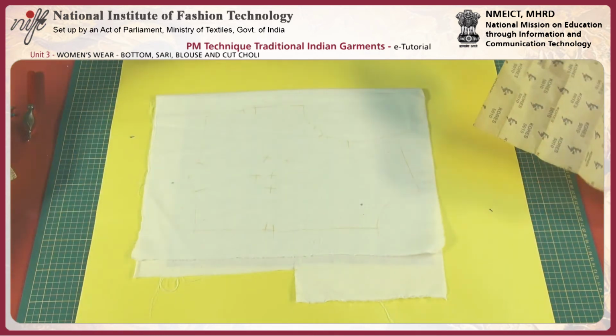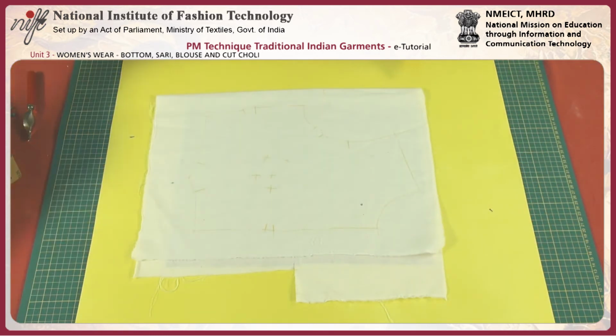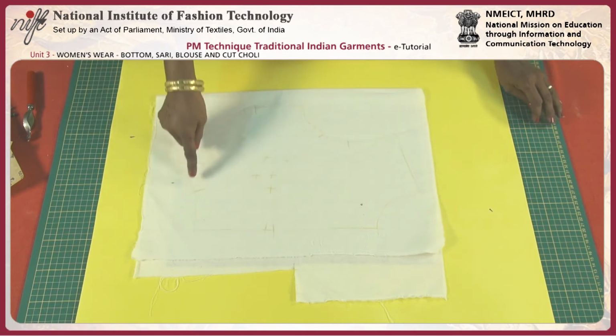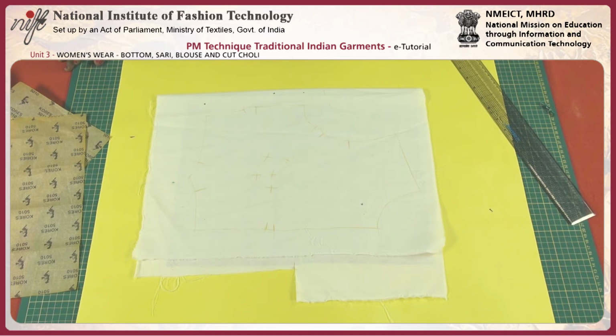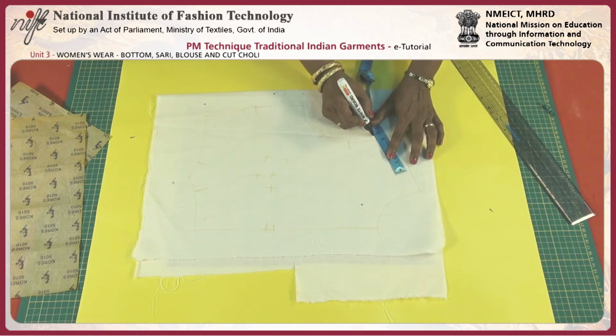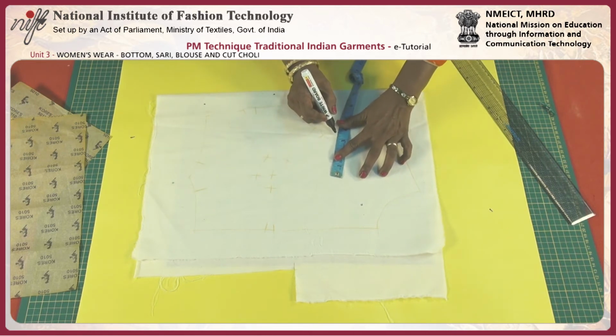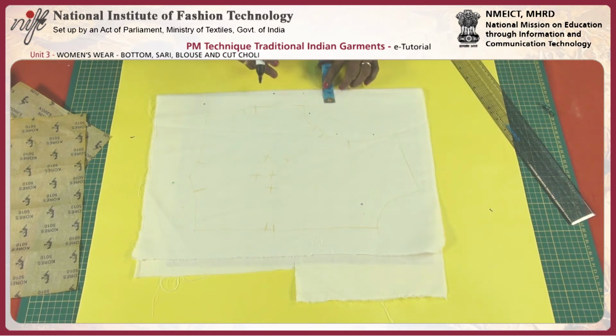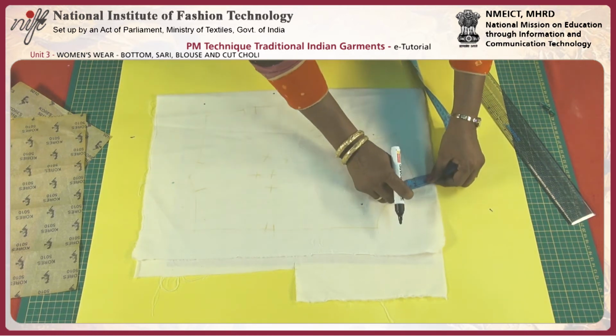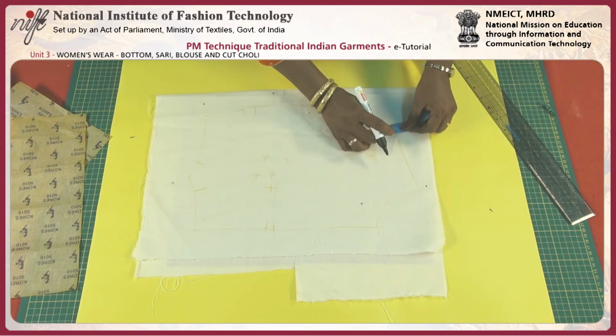Remove this carbon sheet and find the marking is done. We can directly allow the seam allowance onto the fabric by marking the seam allowance. The side seam allowance is 1 inch and shoulder is half an inch, as at the back.